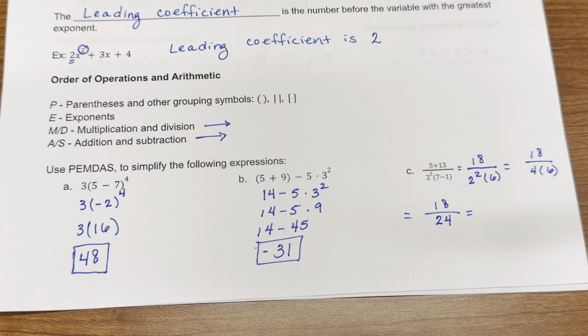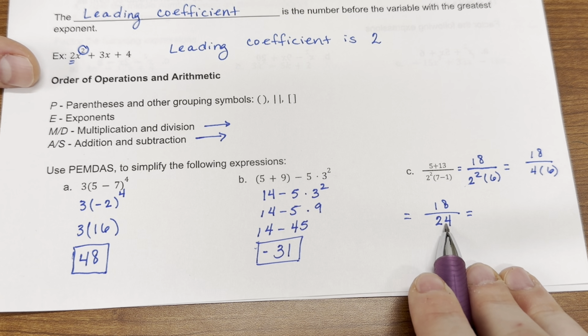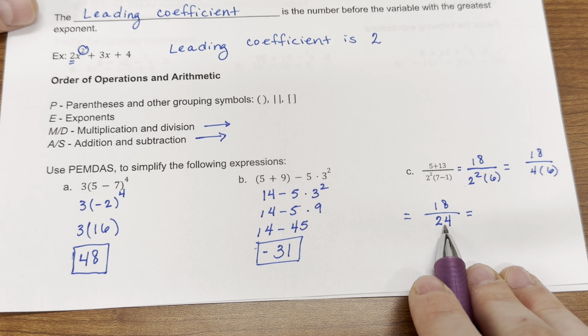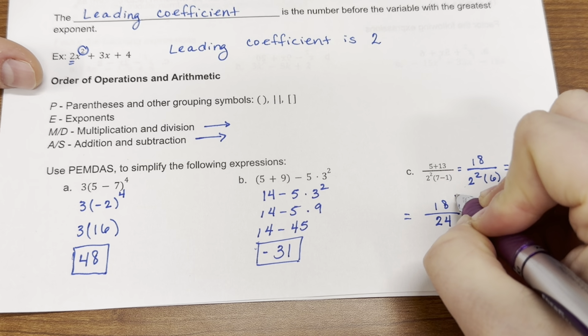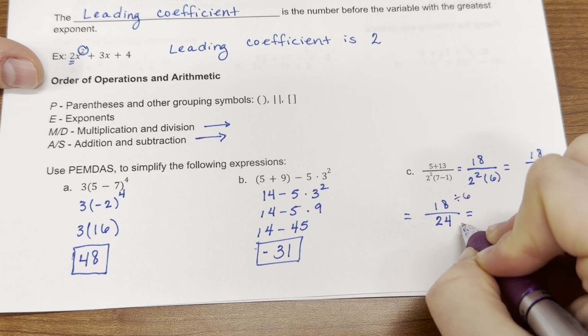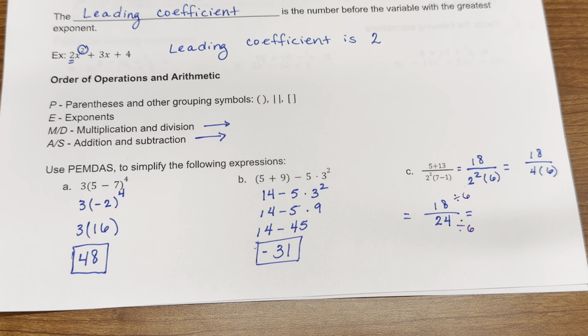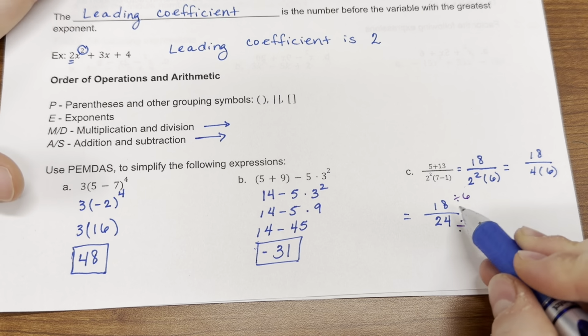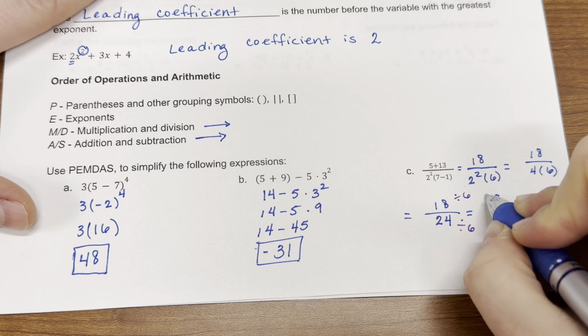If you aren't familiar with how to simplify fractions, you can think of it as dividing the top and bottom by the same number. So if we're looking at 18 and 24 and we're asking what common factors do they have, that's why we did that factor stuff. Well, the greatest common factor that they share is 6. So if we divide the top by 6 and divide the bottom by 6, we have to do both or neither. We can't just divide one of them. Divide the top by 6 and the bottom by 6. We'll end up with 3 over 4.